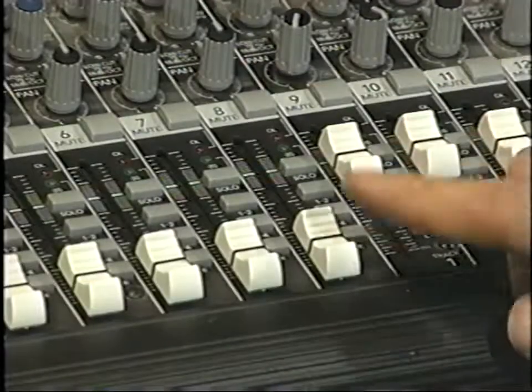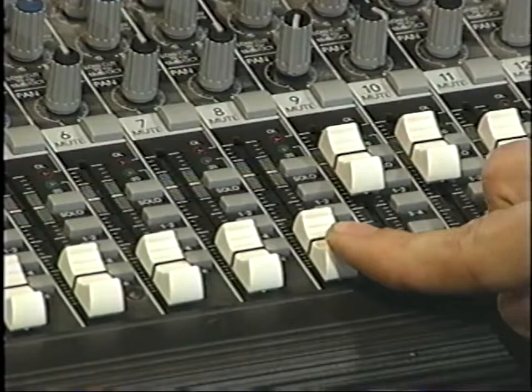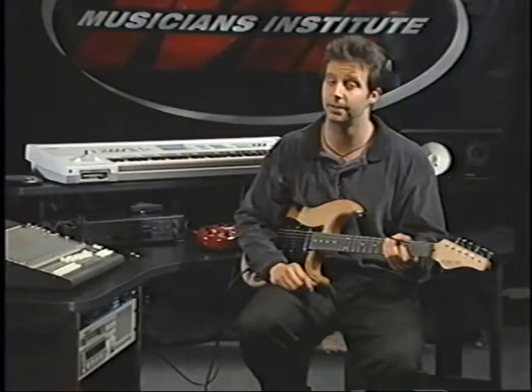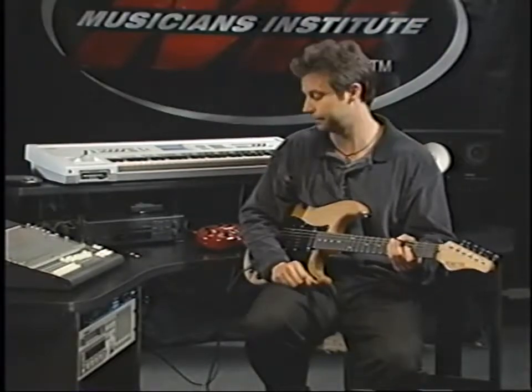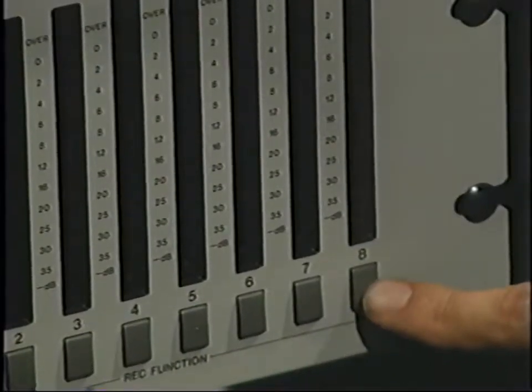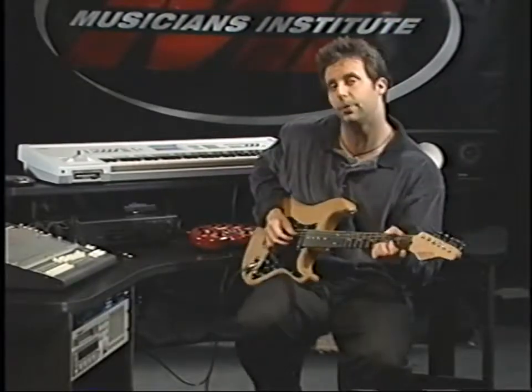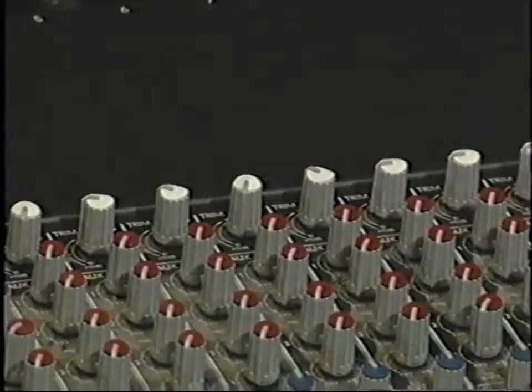First, bring up the fader. Next, arm your track. Next, adjust your preamp while playing to get the right level to tape.